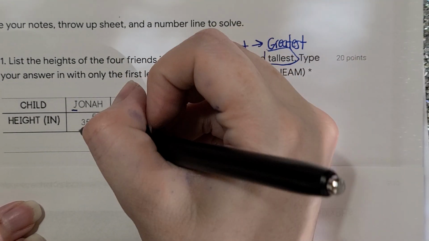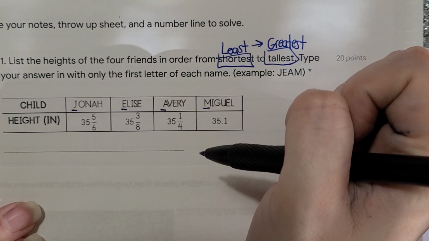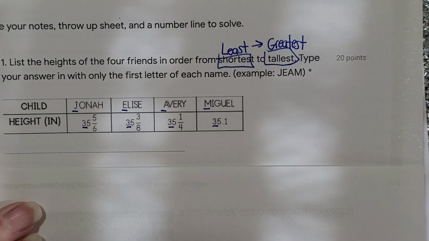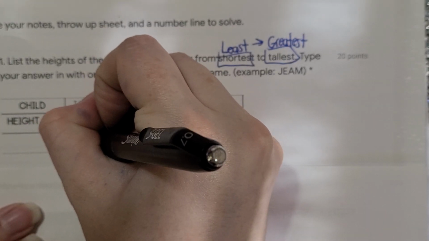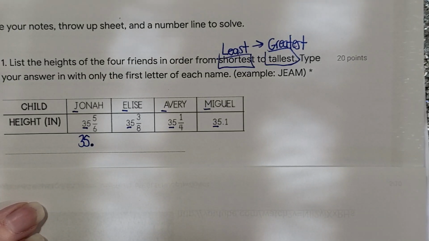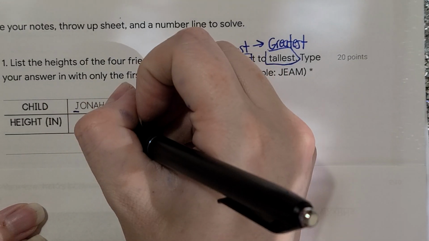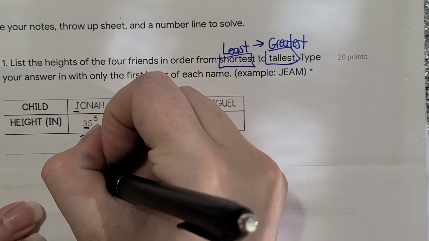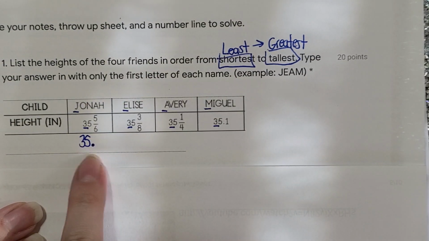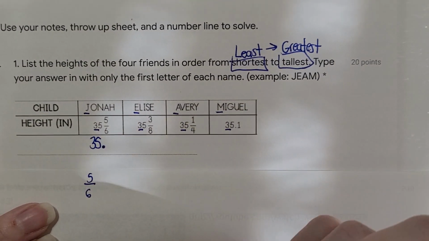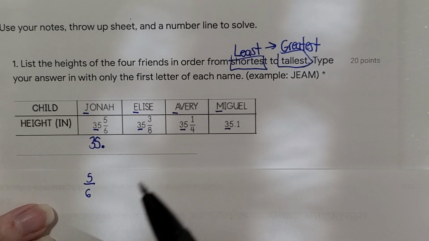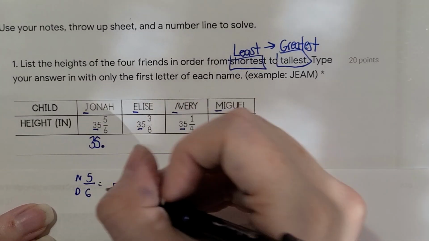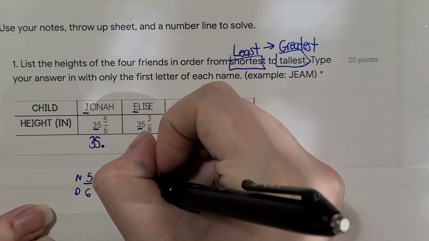So your notes say to convert them from mixed to improper first. But since these are all just 35s, and now we know that we can just leave our whole number, and then our fraction is going to be the decimal part afterwards, you can leave your whole number. So you just need to convert 5/6 to a decimal. So 3 and 5/6, how do you convert 5/6 to a decimal? Using your throw-up sheet on the bottom right where it has the fraction decimal percent area, you should see it says you need to divide your numerator by your denominator. So 5 inside, 6 outside.